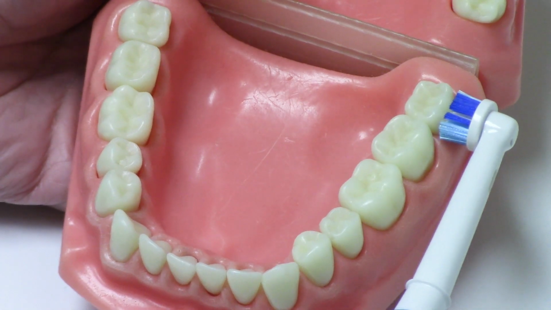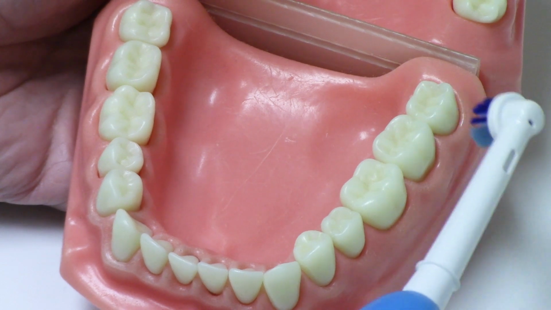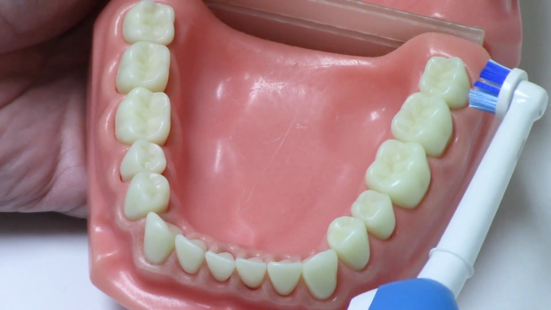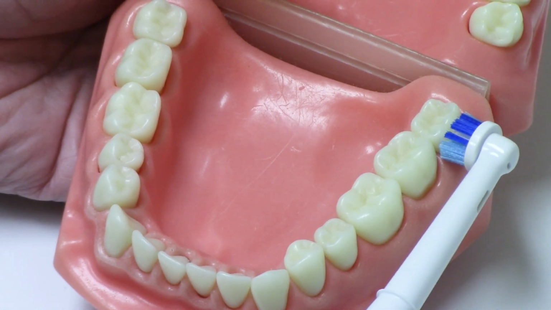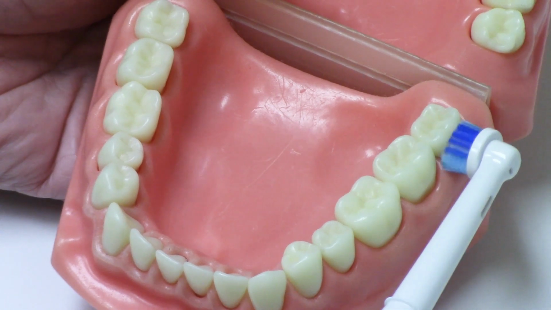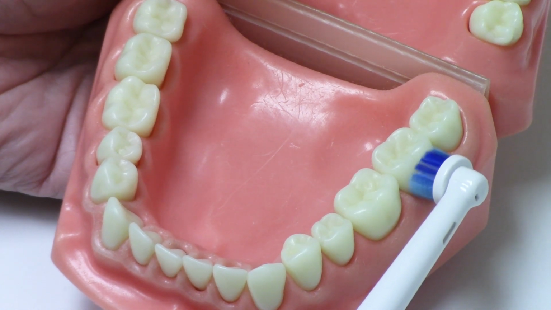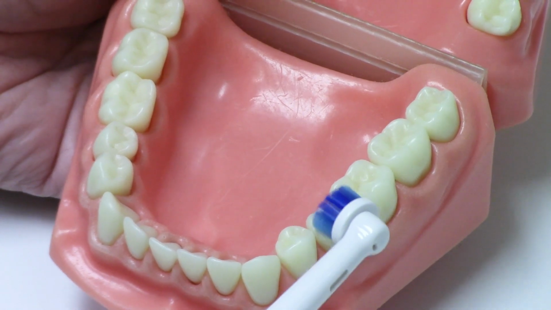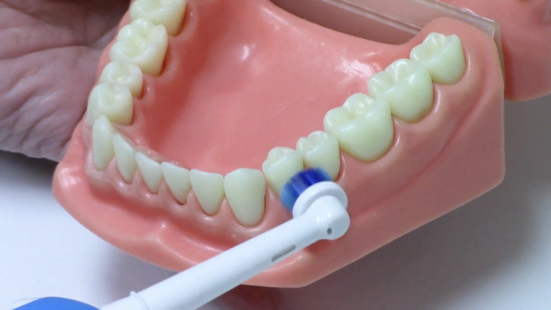Position the toothbrush so that it's at a 90-degree angle to the tooth and to the gum. So with a hand brush, the positioning would be at a 45-degree angle. With a power brush, it's at a 90-degree angle. And the trick here is to get it in position and pause. 1, 2, 3. Just tooth by tooth. Just bring it along and let the brush do the work.